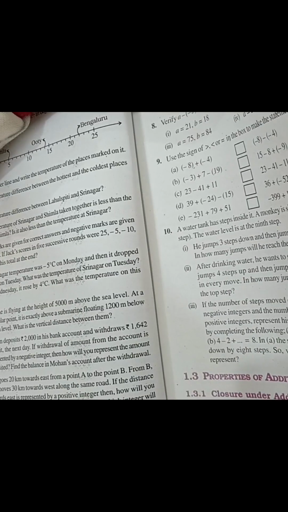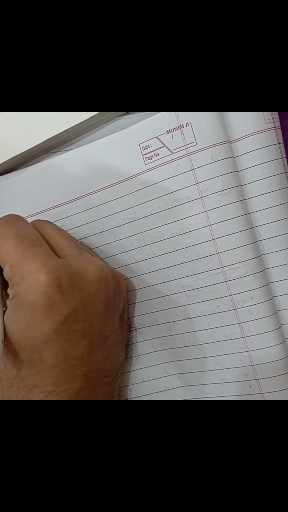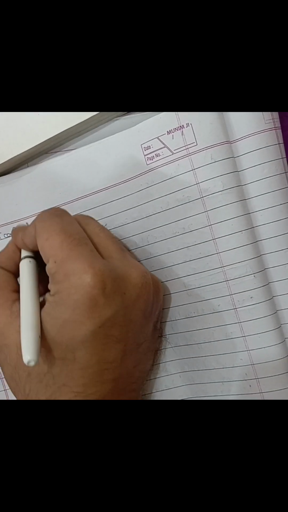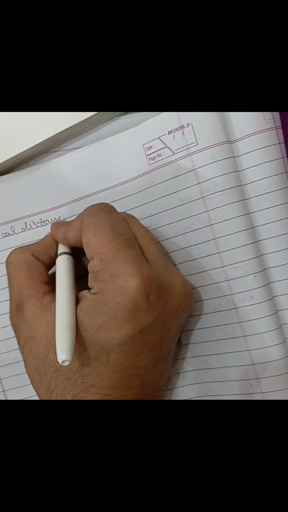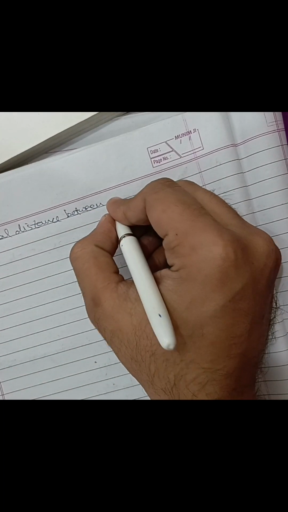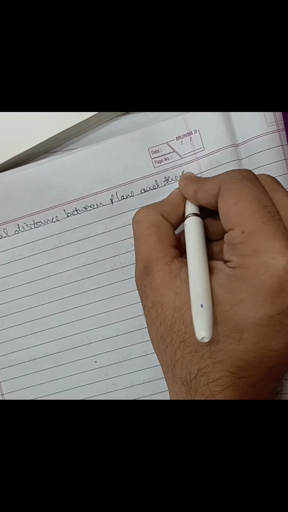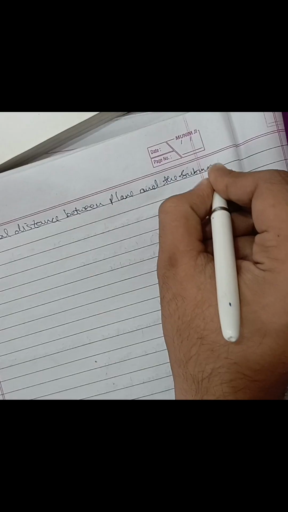Vertical, as we know, now I will explain to you. The question is asking the vertical distance between the plane and the submarine.